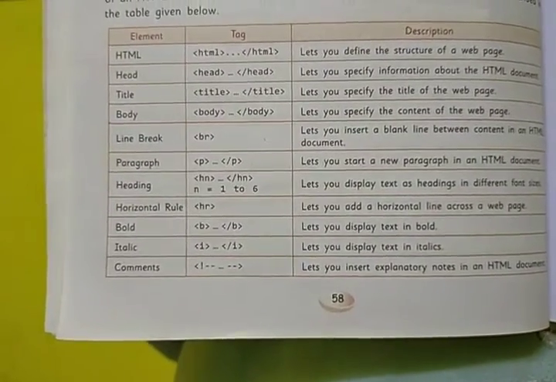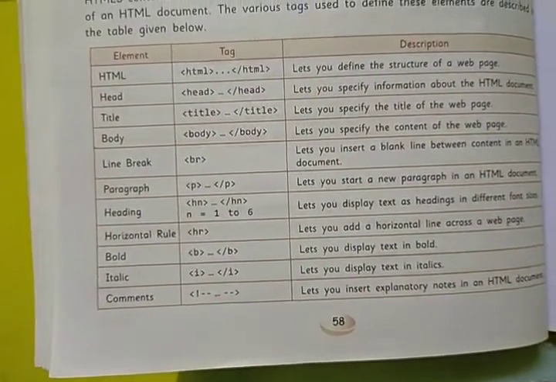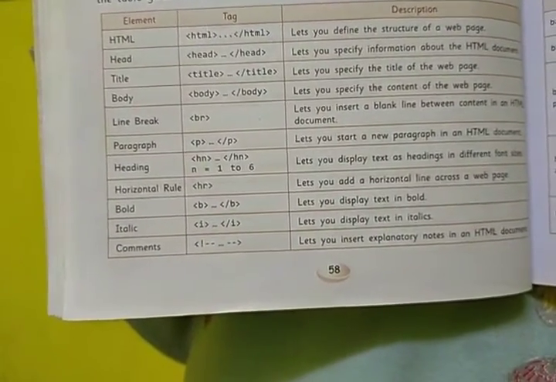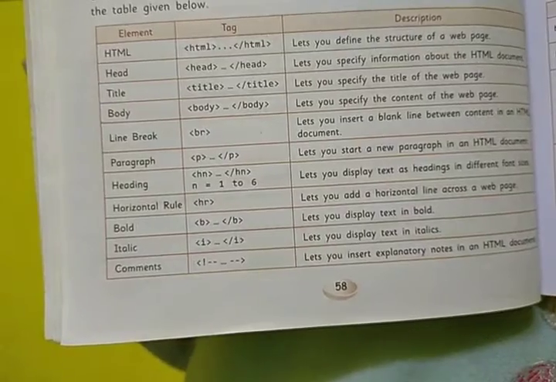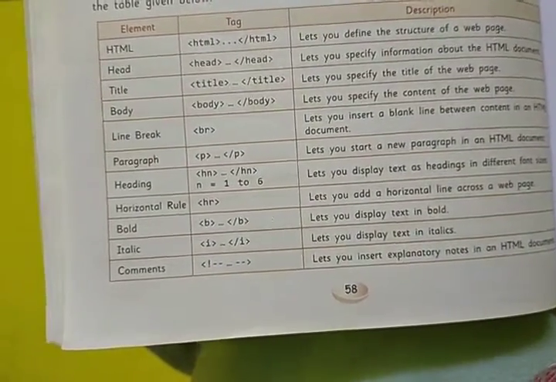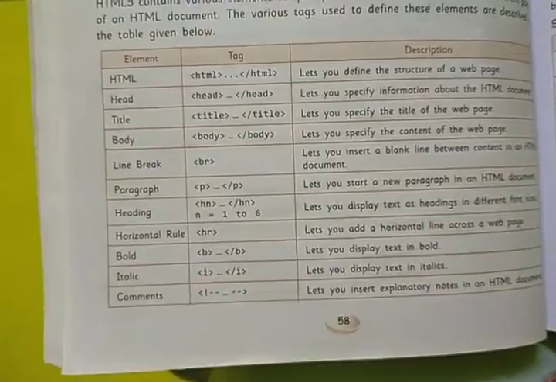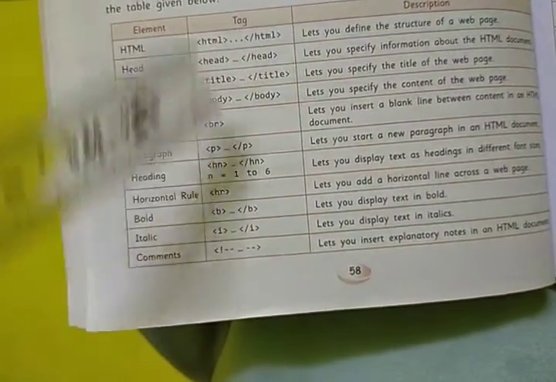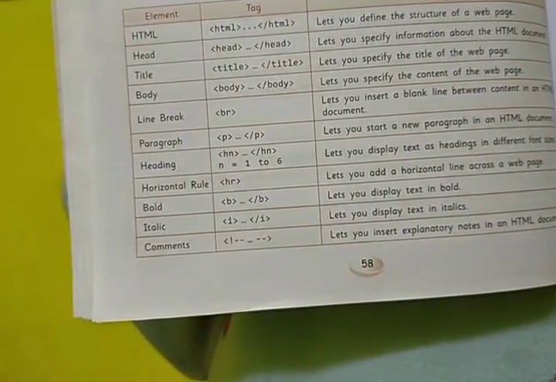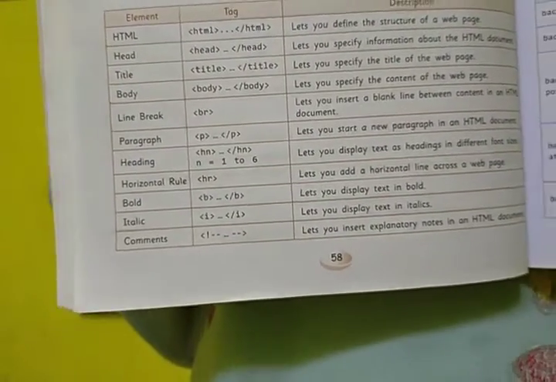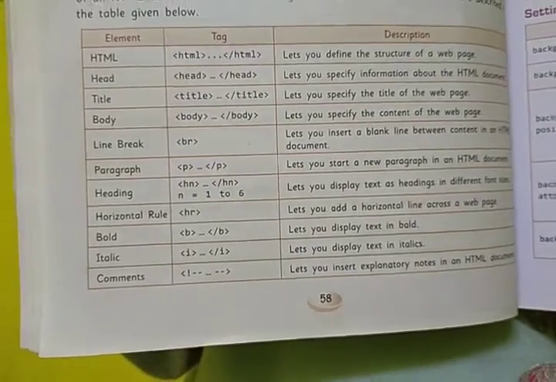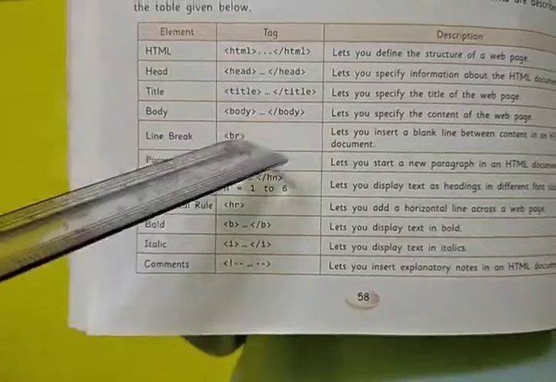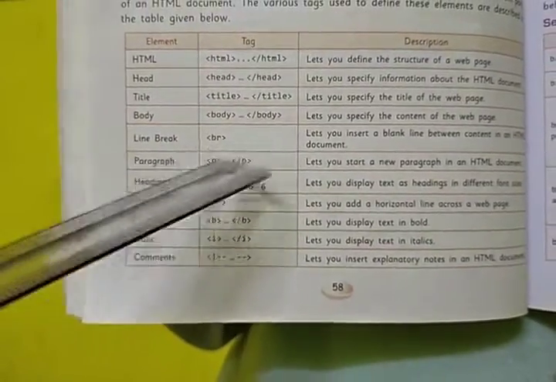Then line break. Suppose you want to insert a blank line between the content. Suppose you need to start a new sentence by leaving one line. So you will have to write this format there, BR. This will show that you have skipped a line. You cannot just press enter and break the line like in a copy or a Word document. Here it is not possible like that. You have to write BR. This will show the user that you are breaking a line.